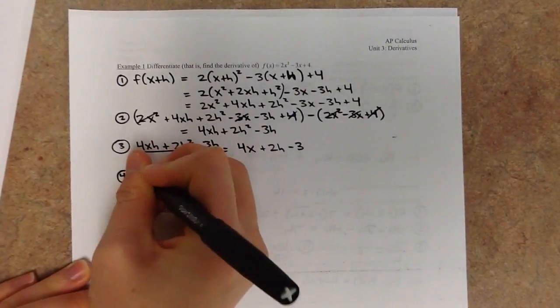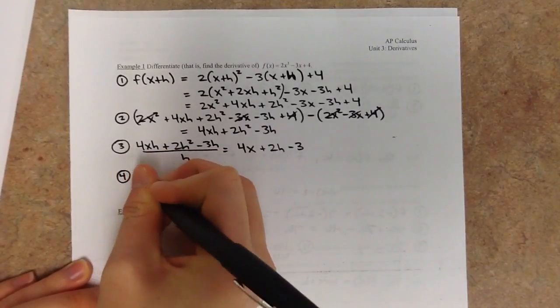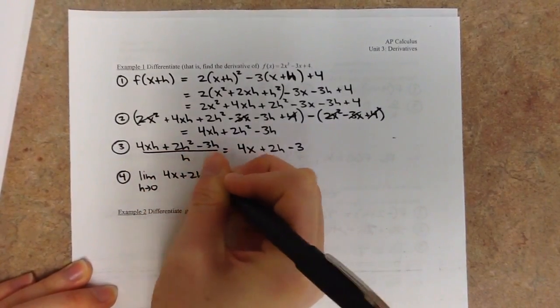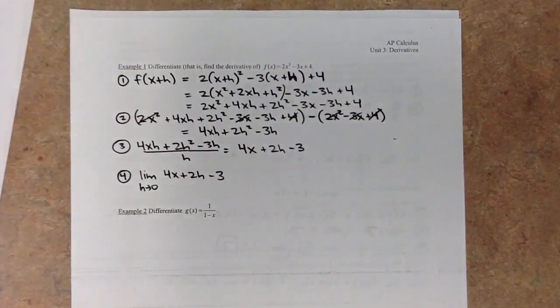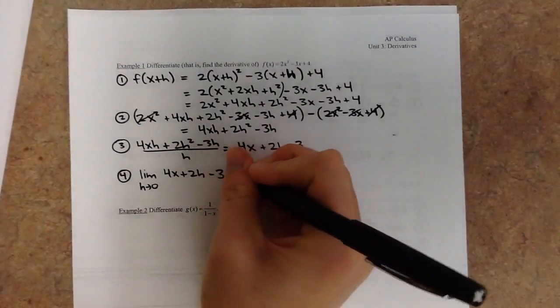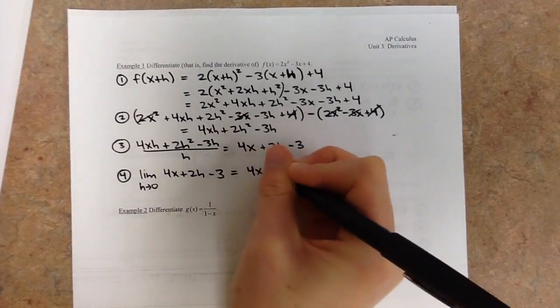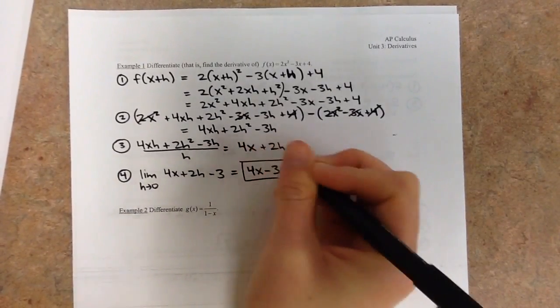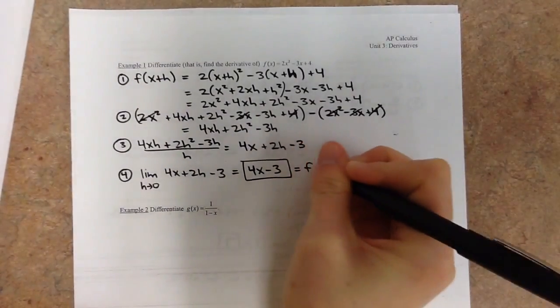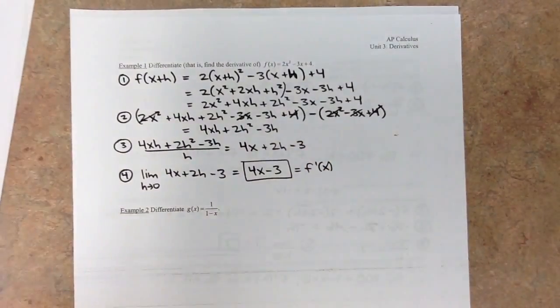So that's always the last step, is we take the limit of that expression that we just found as h approaches 0. And if we did everything correctly up to this point, we should just be able to directly substitute in a 0 for the h. So we end up with 4x minus 3. So that is the derivative, and I guess we should write f prime of x equals 4x minus 3.